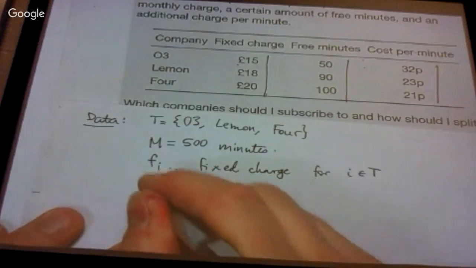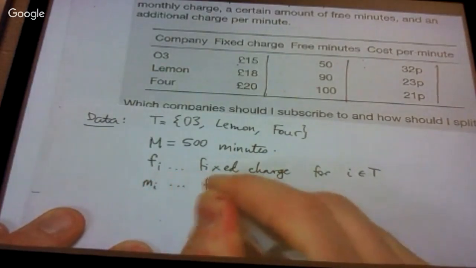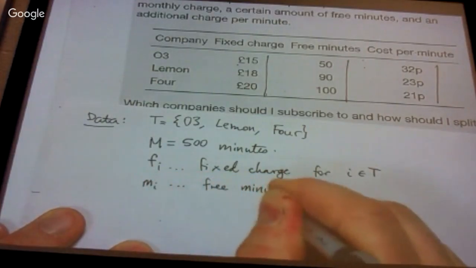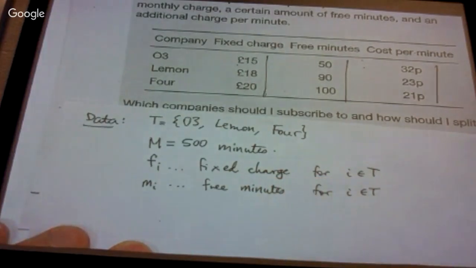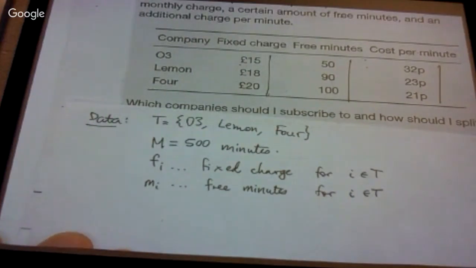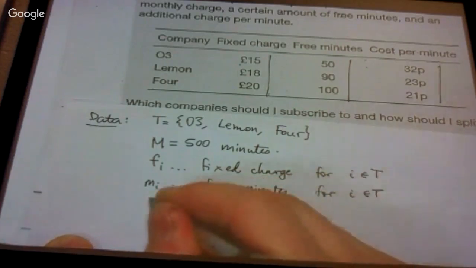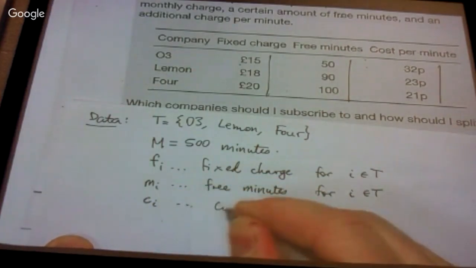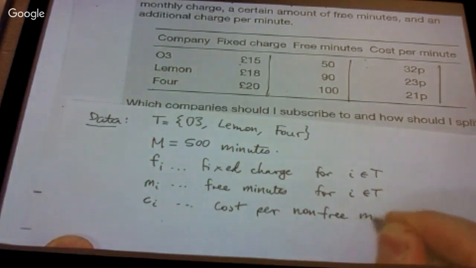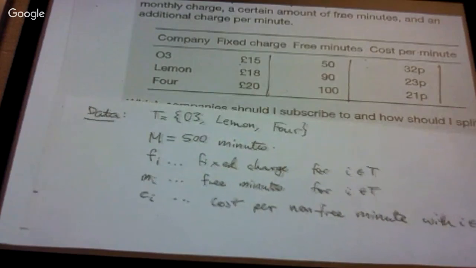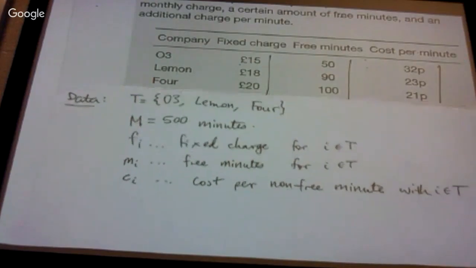The free minutes I'm calling MI, because that's what I have in my notes. And then I have these additional costs, so CI will be the cost of a non-free minute with each of these telecoms.